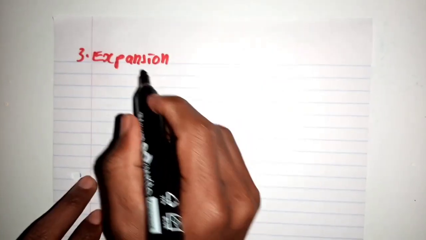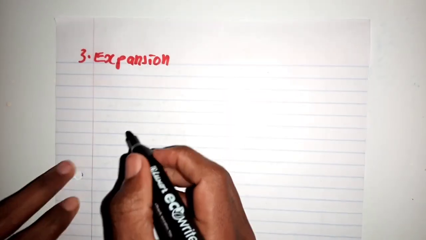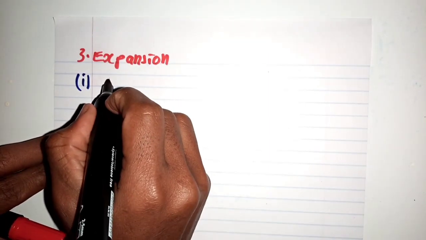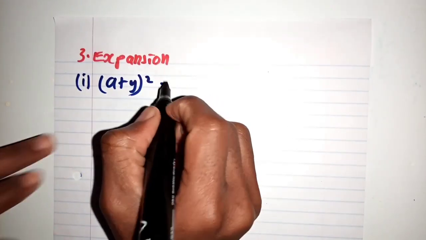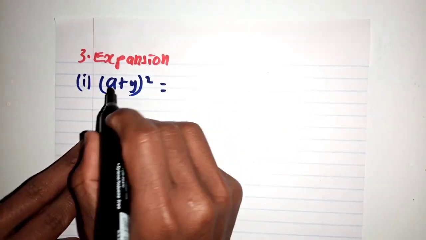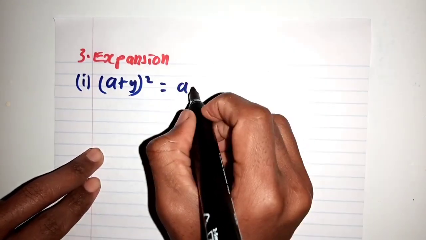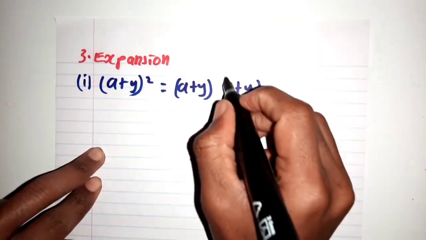What is expansion? If you are asked what is expansion, it simply means opening the brackets or parentheses. With an example, let's have Roman 1. We're going to have (a plus y) squared. How do you perform this one? If it is squared, it means it is this one times the same. So we are going to have (a plus y)(a plus y).